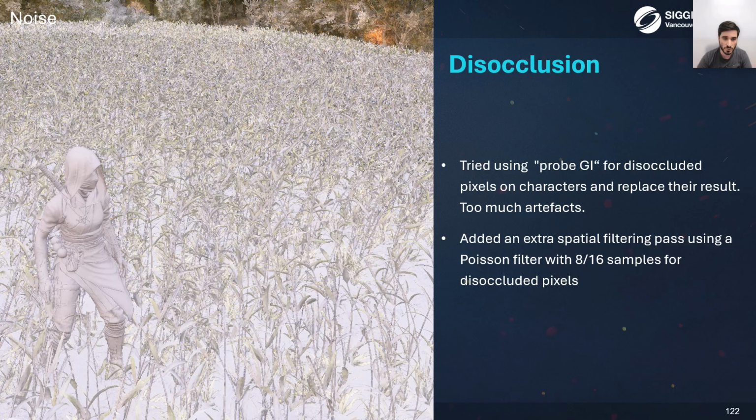On the disocclusion side, we've tried using probe GI, which is our GI directly used from the nearest probe, for disoccluded pixels, but it gave too many resulting artifacts, so we did not keep this solution. We have only added an extra spatial filtering pass that uses a Poisson filter with 8 or 16 samples for disoccluded pixels.